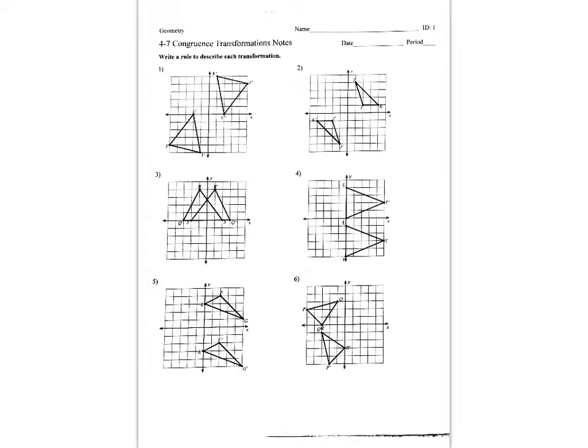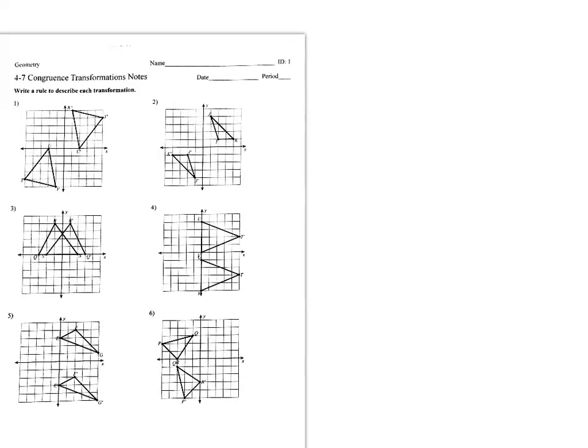Alright, lesson 4.7, Congruence Transformations. So over here to the side, I'm going to write, there are three types of congruence transformations you need to know. One is called a translation. And all a translation is, is when you slide or move something.